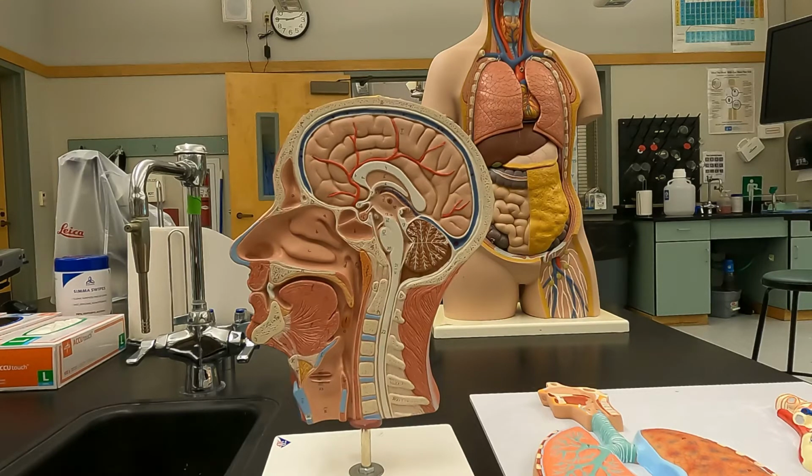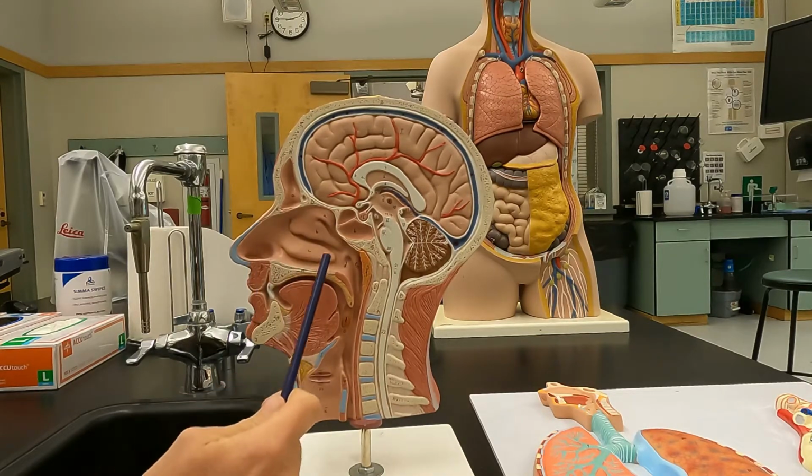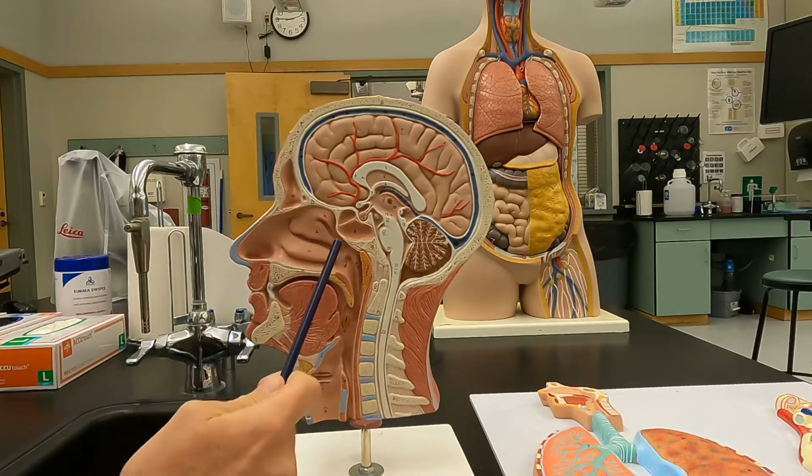All right, so I want to do a demo of the respiratory system using these models. And we'll start with this model right here. This is a mid-sagittal head model. So it's a head that's been cut right down the middle, mid-sagittally. And we're going to start with the respiratory tract in this space right here. This is the beginning of the respiratory system, the respiratory tract.